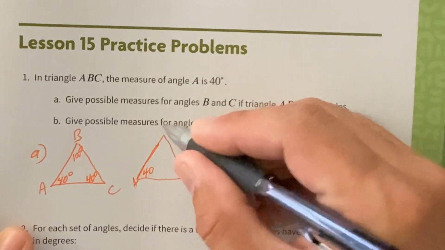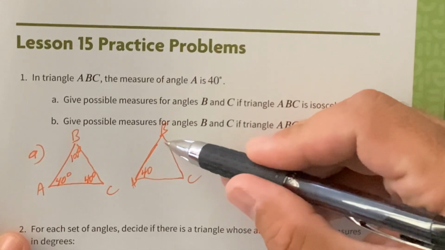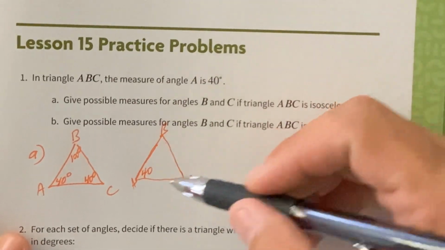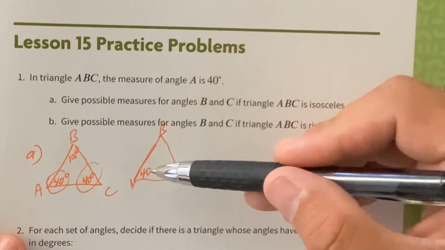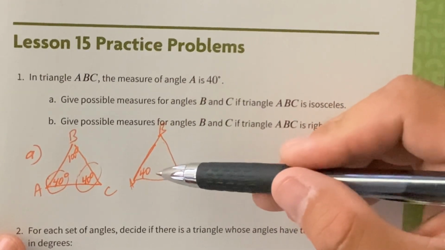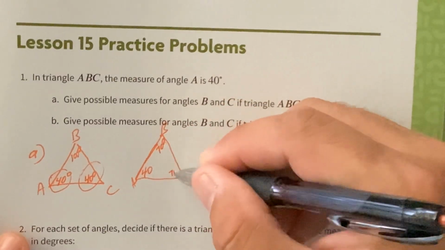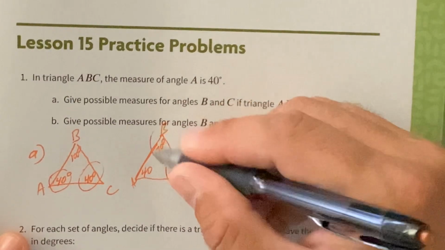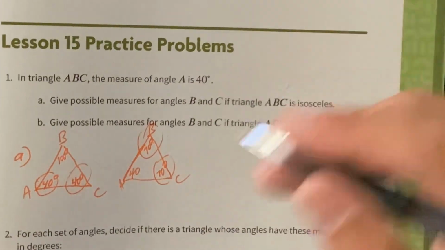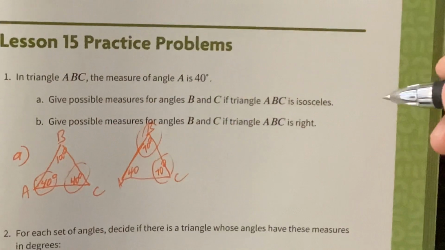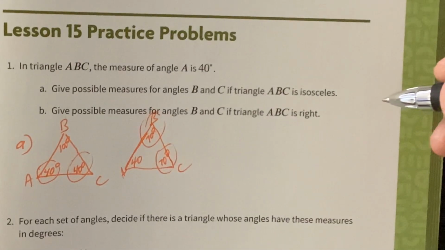You could have said this is 40 and had these two angles be equal. Be isosceles, remember two angles have to be equal. So 180 minus 40 is 140. Divided by 2, they both could be 70 as well. But the key is, if it's isosceles, two of them have to be the same angle, because if angles are equal, sides are equal.